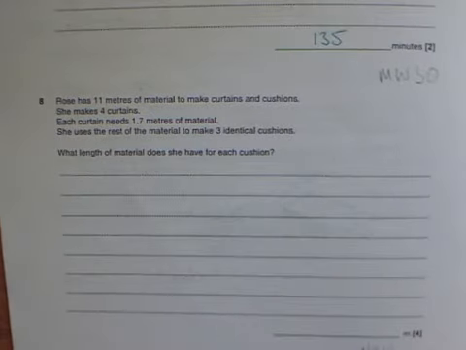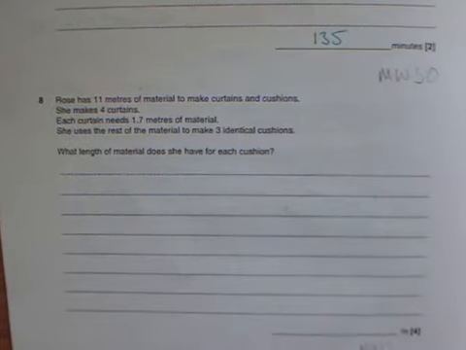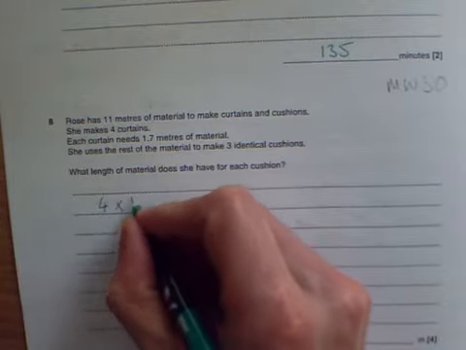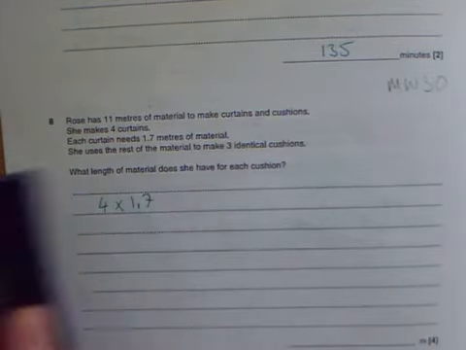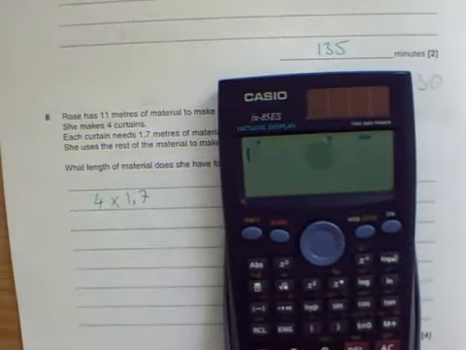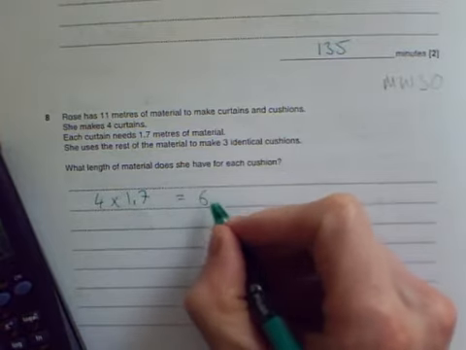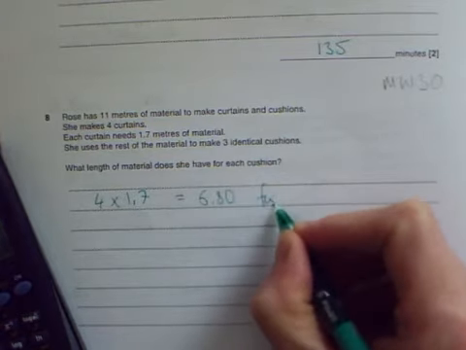Rose has 11 metres of material to make curtains and cushions. She makes 4 curtains. Each curtain is 1.7 metres of material. She uses the rest to make 3 identical cushions. So she needs 4 times 1.7 for the curtains. 4 times 1.7, 6 metres 80. And that's for the curtains.